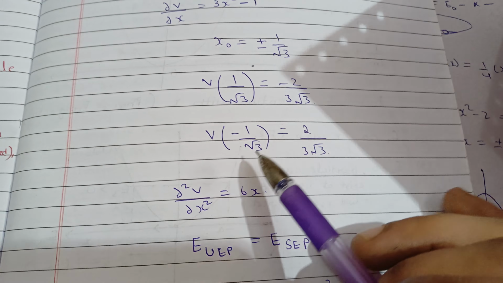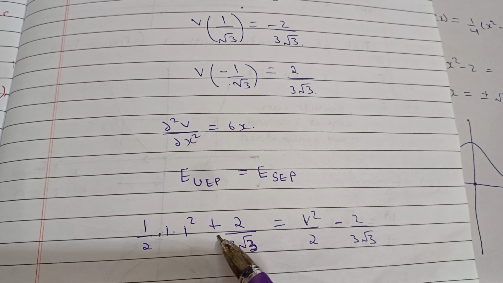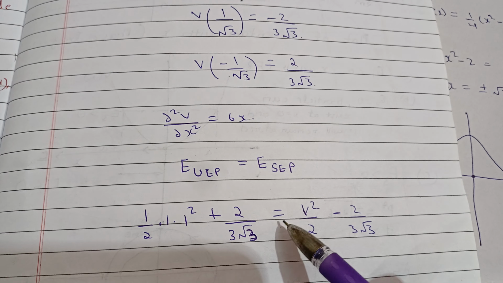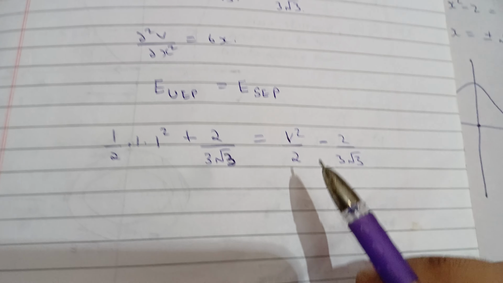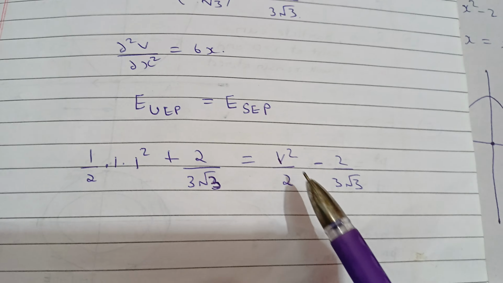Okay, so you have the potential energy and you have the kinetic energy. The sum of these two, half m v square plus 2 upon 3 root 3, will be equal to the total energy at the stable equilibrium point. That is half, m is 1 unit, v square, where v is the speed at the stable equilibrium point, plus the potential energy at the stable equilibrium point. So just solve this equation, find the value of v, and you will get this as your answer. Okay, just remember these tricks and these laws.